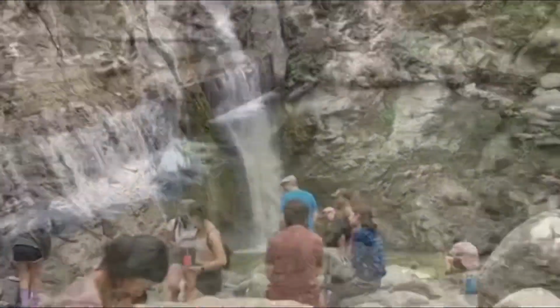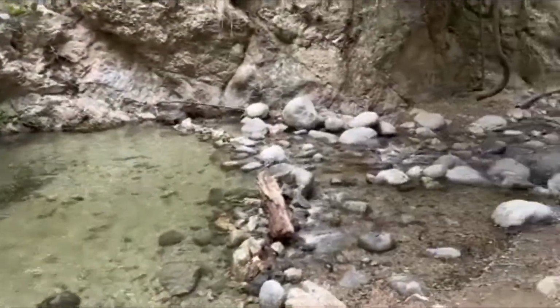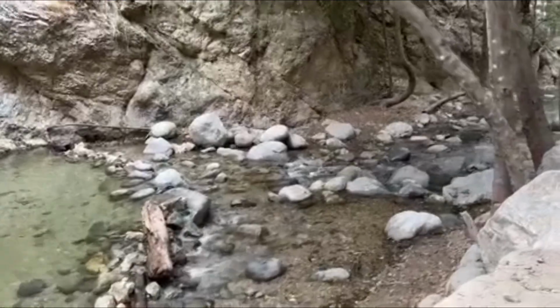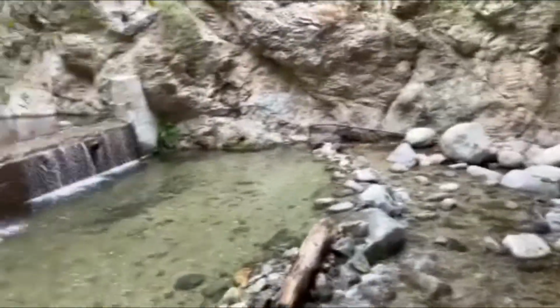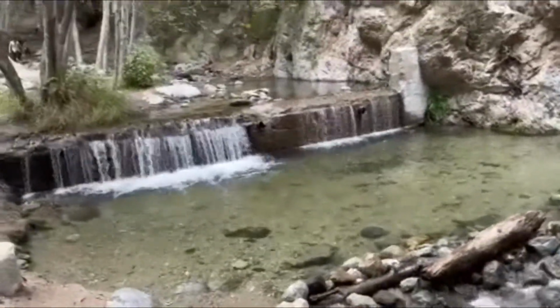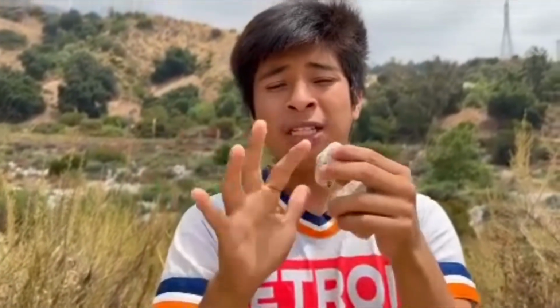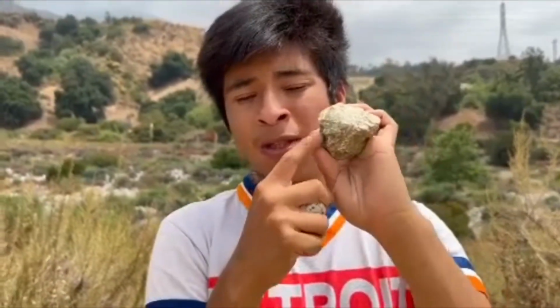Jaime is going to come on here and explain a few of the rocks we found walking along the trail. The reason why this rock is much smoother than this rock over here, Mount Wilson, is because of the process of mass wasting.